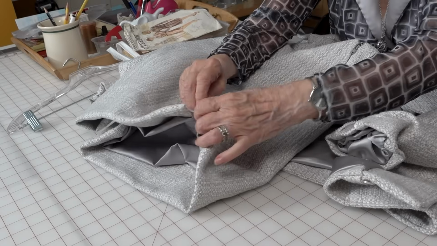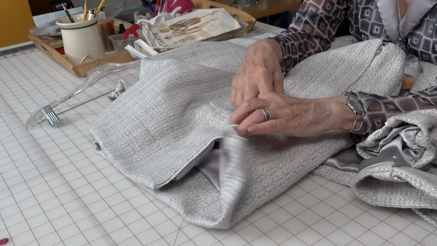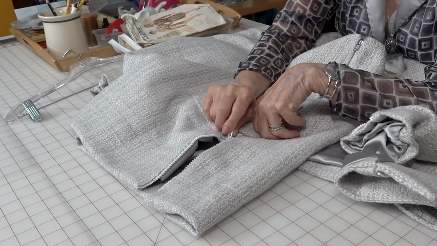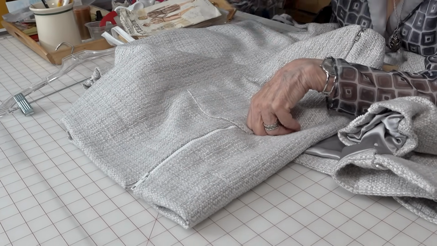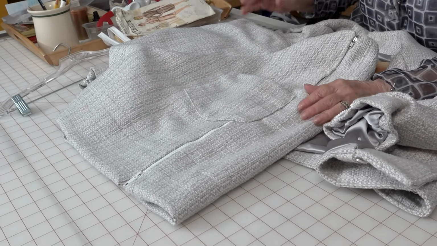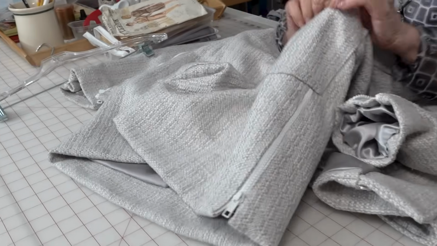Now I was very concerned that this would be a bit risque, but it turns out it's not. If I unzip it to make it easier to walk, it really doesn't look out of place at all. So I was very happy to find that out. And of course I have a pocket here. I love pockets. I have another pocket here, and of course it's also lined, as you can see.